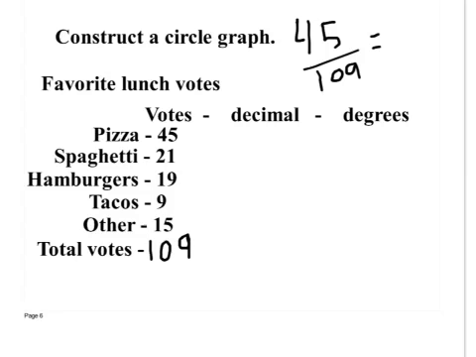Go for it. 45, because it's 45 who like pizza. We're doing pizza first. 45 divided by 109 gives me 0.413. If I change it to a percentage, that would be 41.3%. But I'm not going to write the percentage because I'm going to have to use 0.413 anyway. So my decimal for pizza was 0.413.